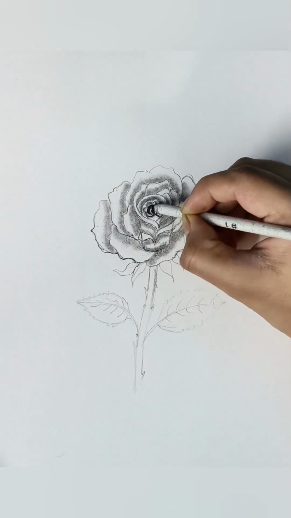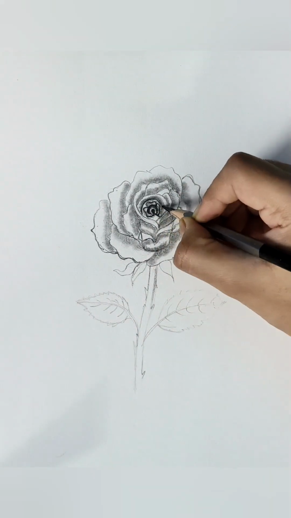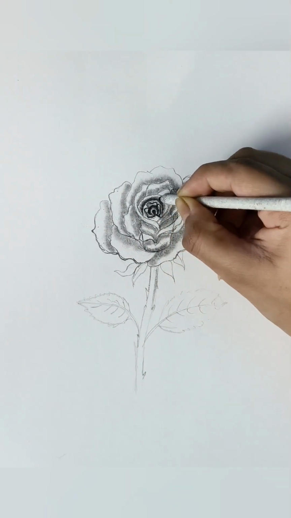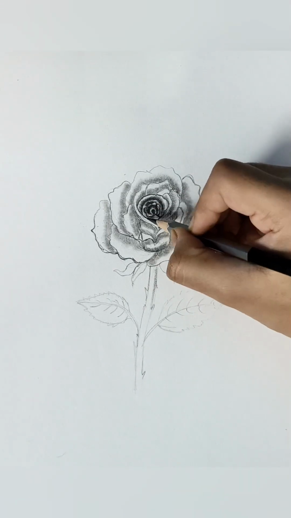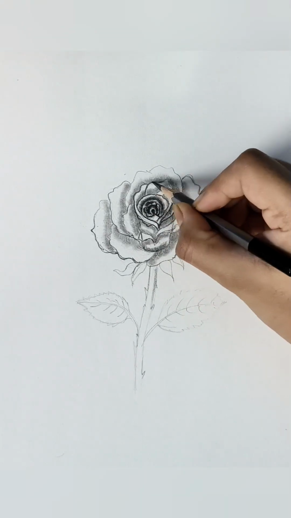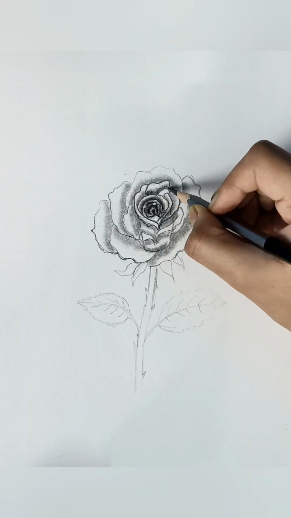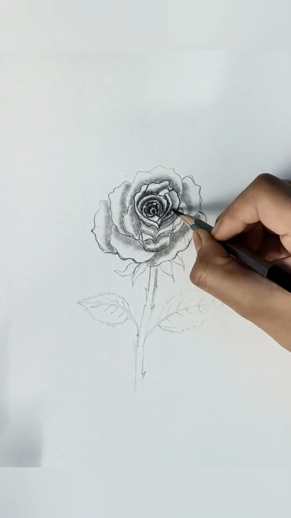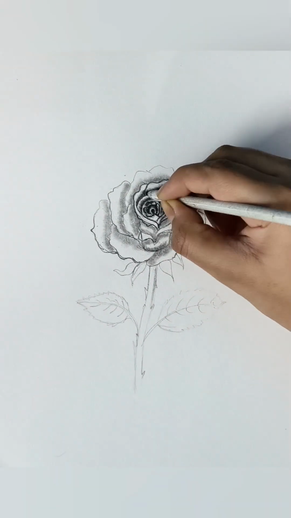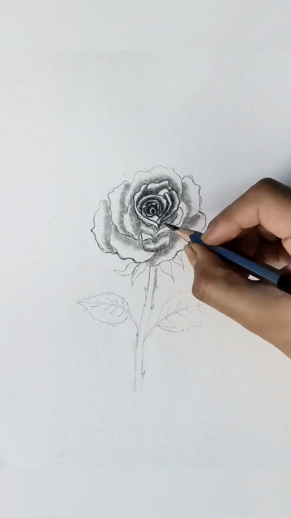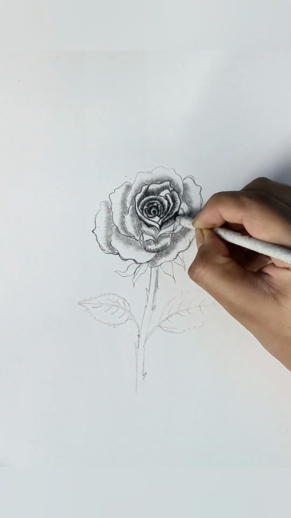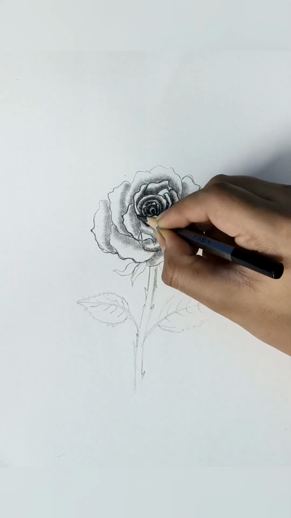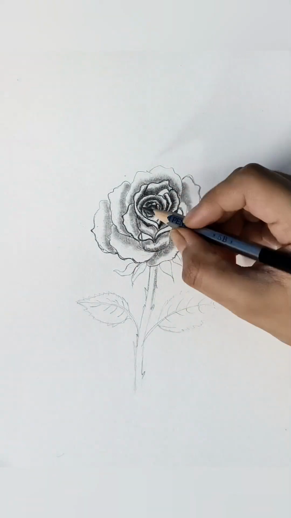Now comes the addition of the second layer. So now we'll build depth with the second layer. Start again from the innermost petals and add slightly darker shading near the inner edges and keep the outer edges light. Slowly work petal by petal. Take your time, and this step is very important to make each petal stand out. You can smudge with the stencil smoothly.